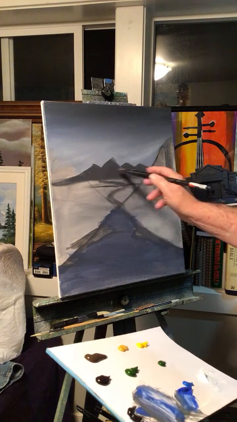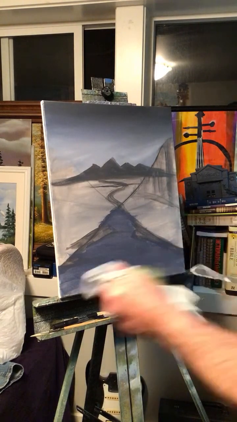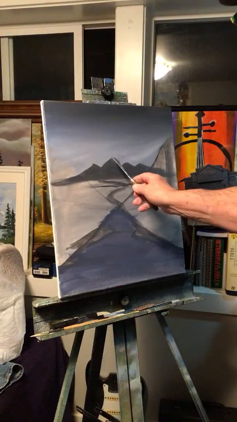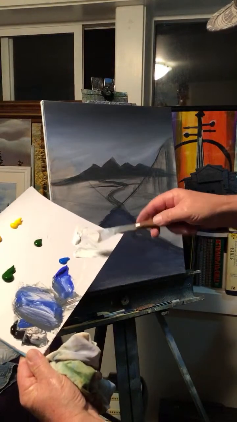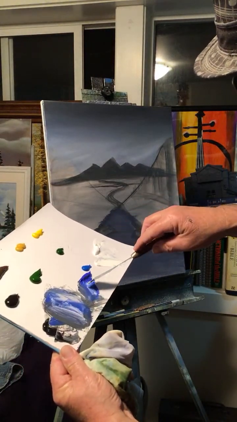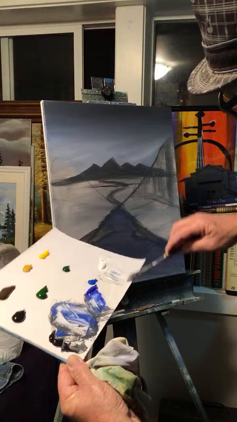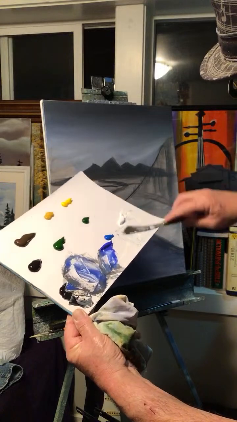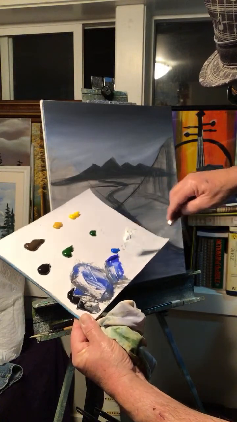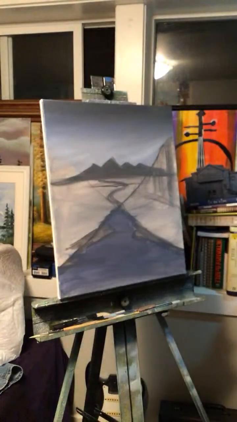Let me do the mountains here real quick. Now that it's dry, I'm going to use a knife, and I'm going to put some color up on those mountains. I'm going to use a little bit of white, but I'm going to put a little bit of this grayish blue in it, because I don't want it totally white. I'm going to dull it down a little bit with some gray, okay? That way it's not bright white like that, okay?